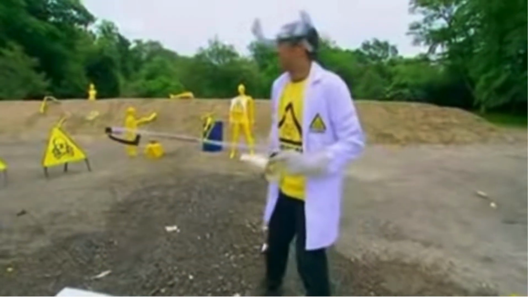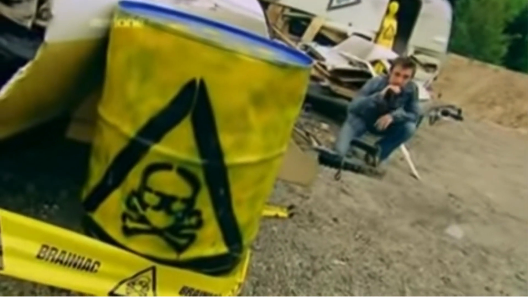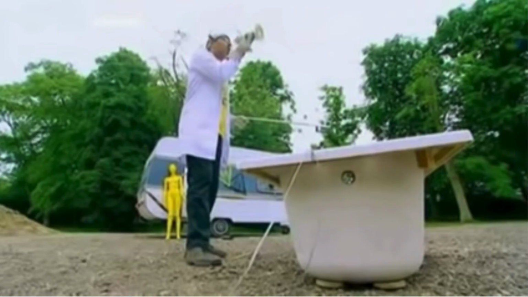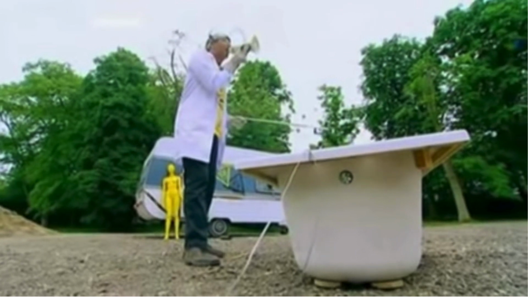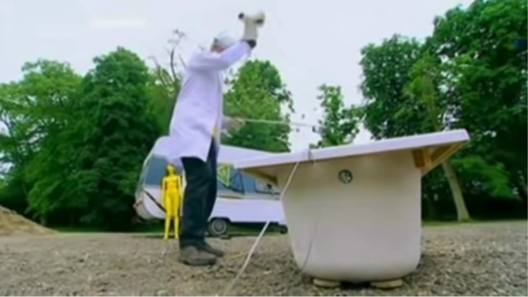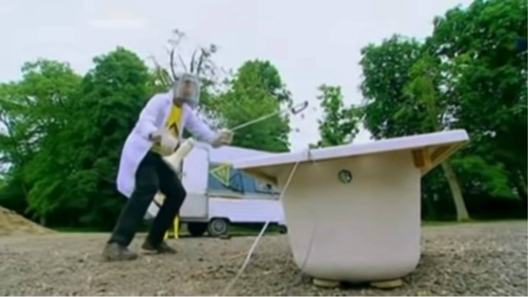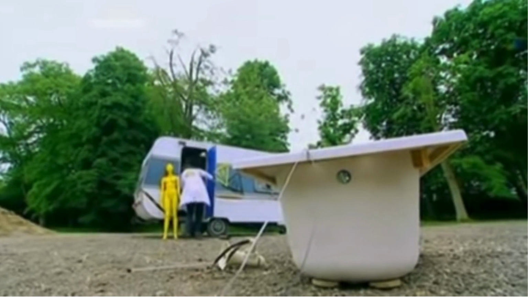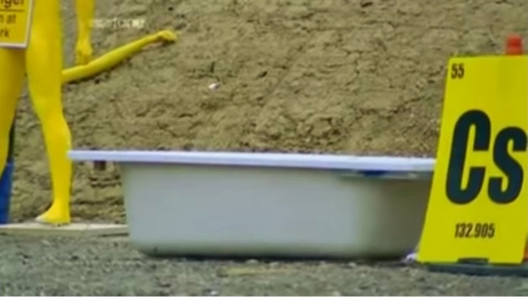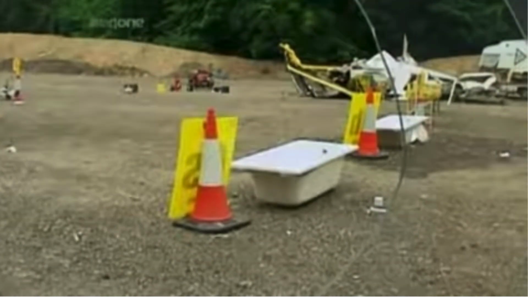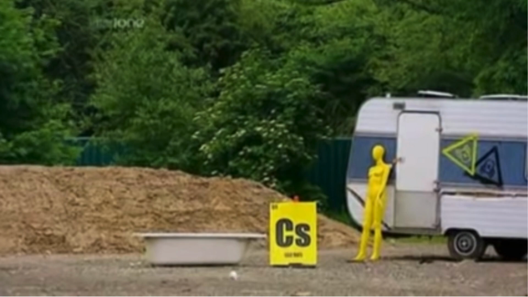Good luck. Thank you. Okay, John. Go for it. Warning, warning, warning, extreme danger, clear the area. As our cesium sinks in the water, the rapid generation of hydrogen gas should produce quite an explosion.